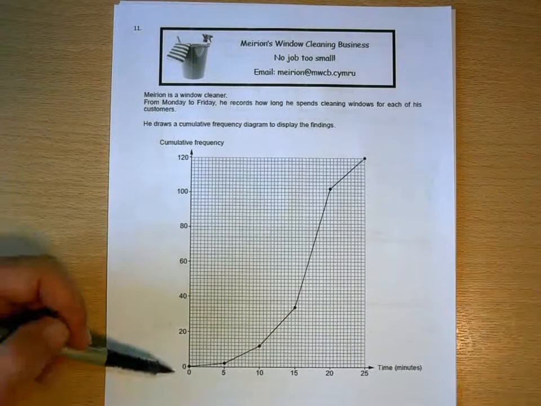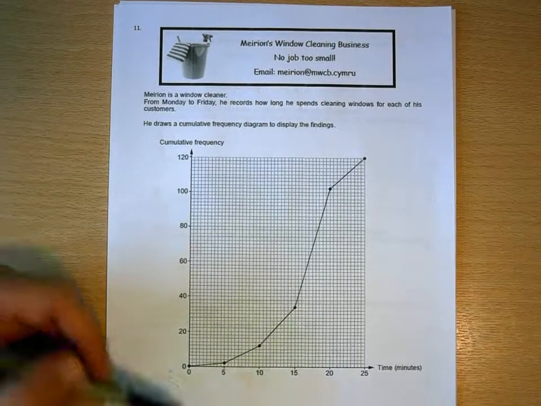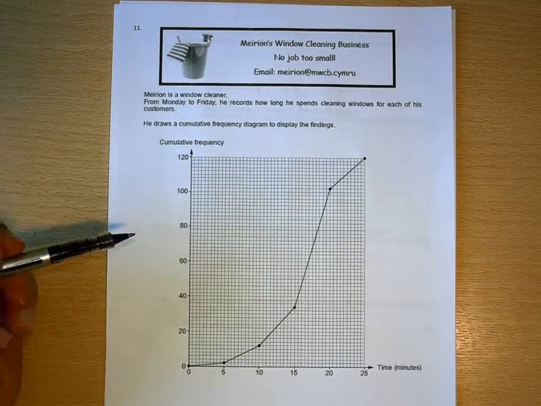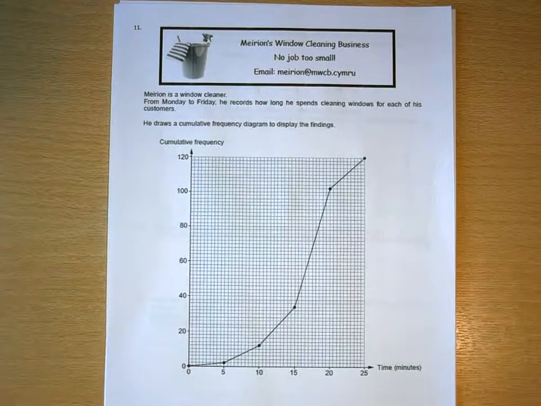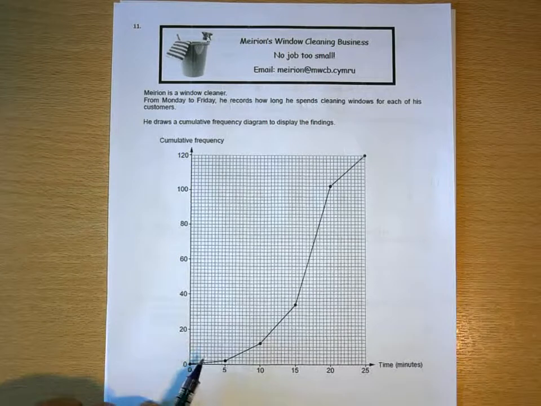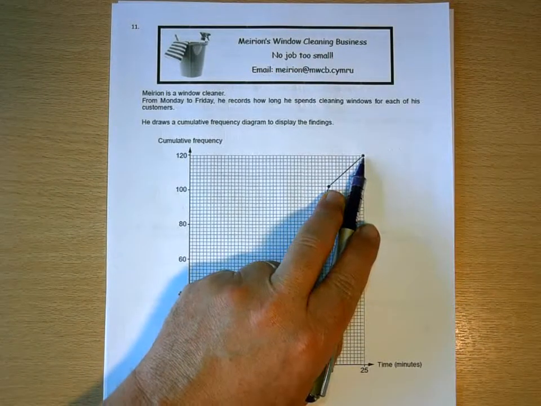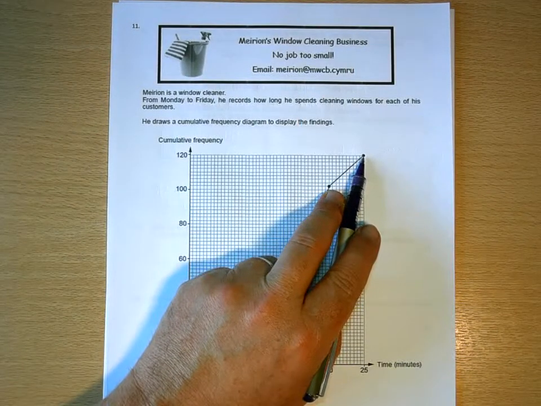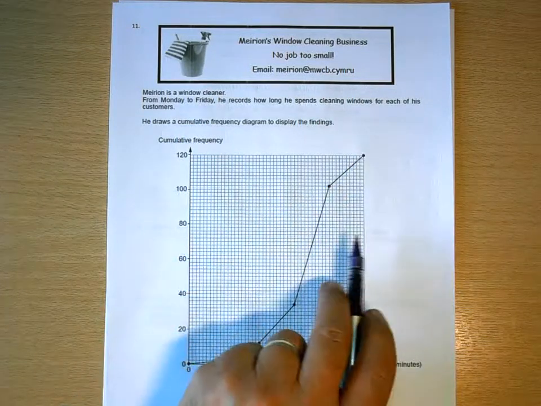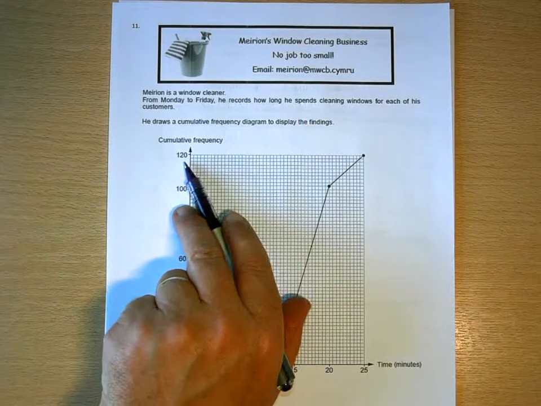So cumulative frequency is not a complicated thing to revise. You can usually revise it in about 15-20 minutes. You know that the maximum value recorded is what the total data is out of. So in this case, we've got 120 customers.